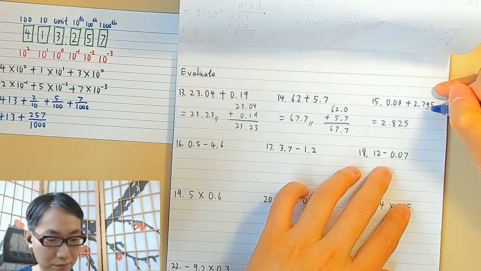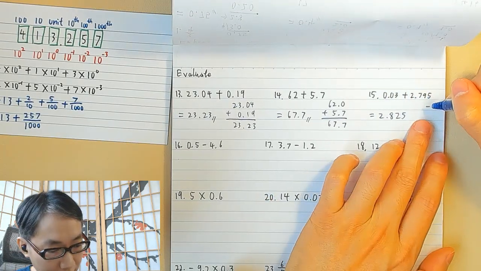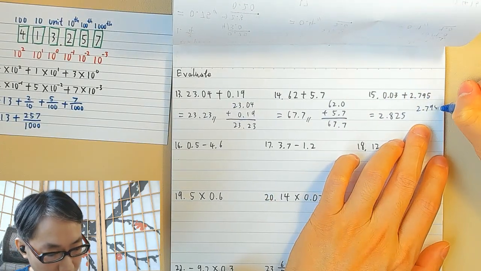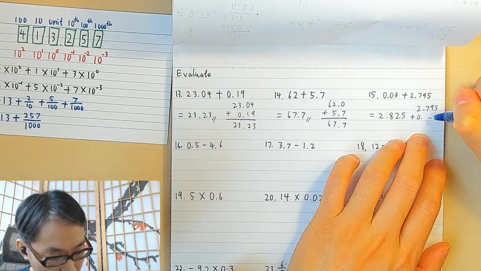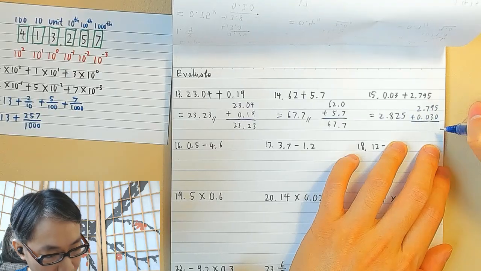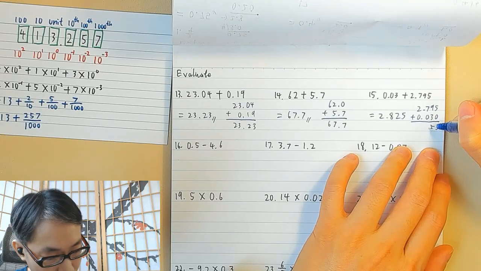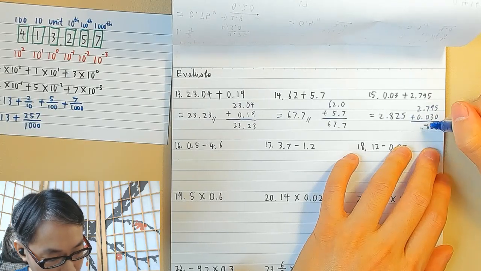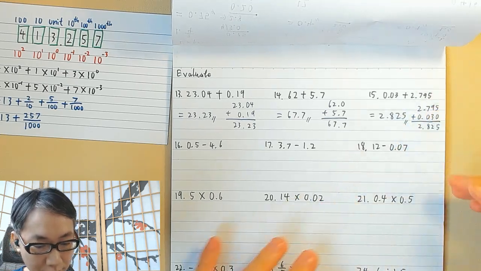So let's do it like this: 2.795 plus 0.03. We add the 0 here, and 528.2. Okay.